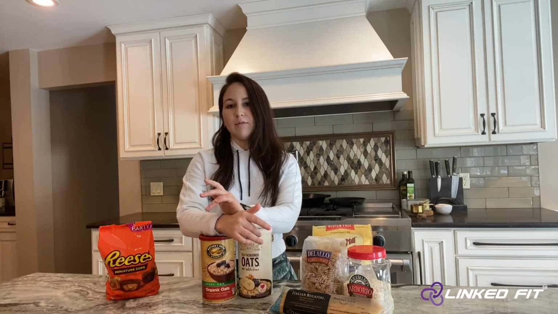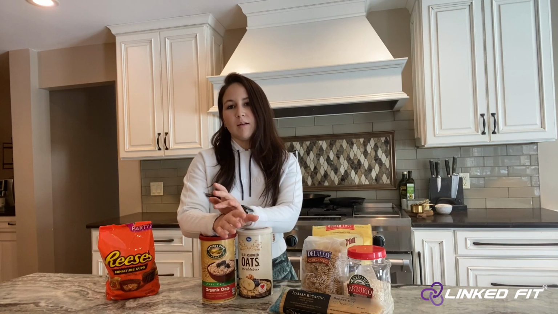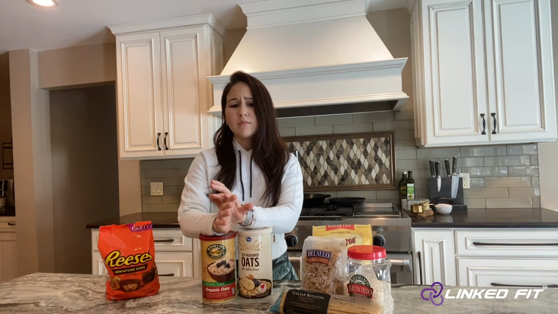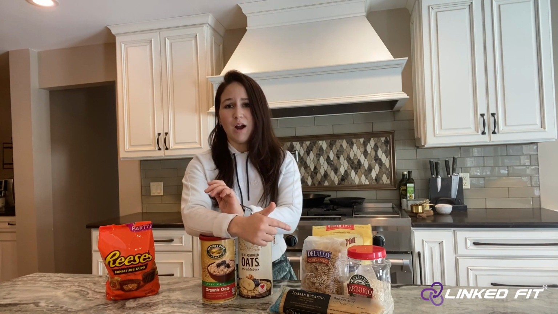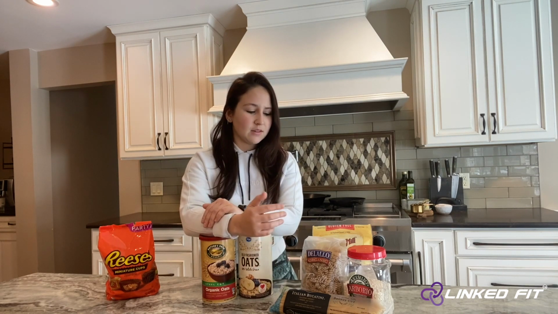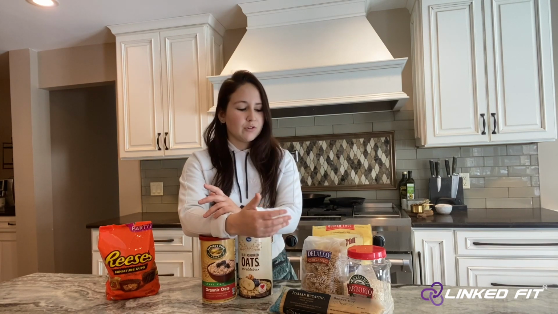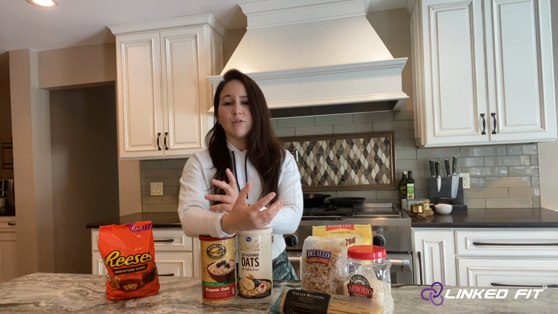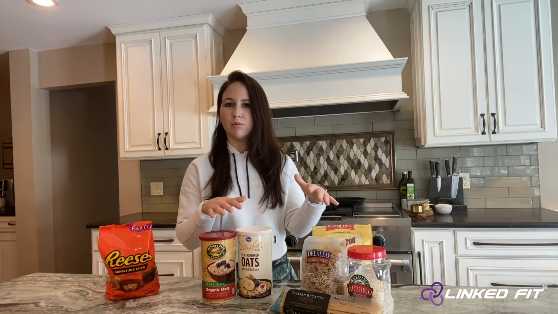These are some of my favorites, but again, there are multitudes of examples. Fiber is great because it promotes that gut bacteria, but it's also included in a ton of complex carbohydrates. Not always, but you're going to find that brown rice, pasta, things like that, have some fiber in them. And that's why it's important to include complex carbohydrates as your main source of carbs, because then you're getting the best of both worlds.